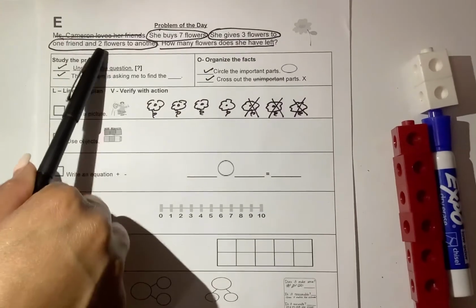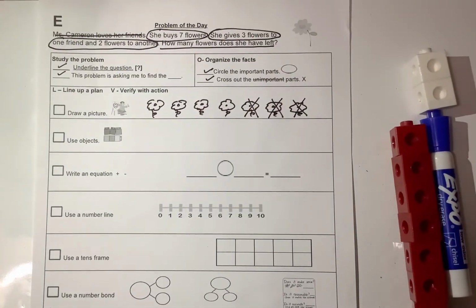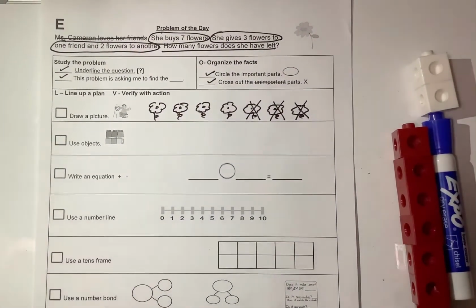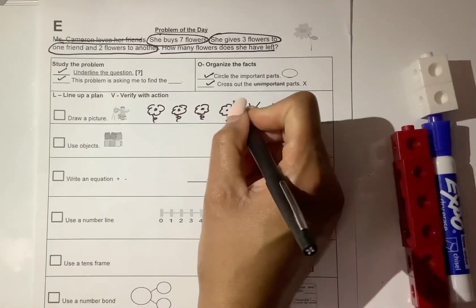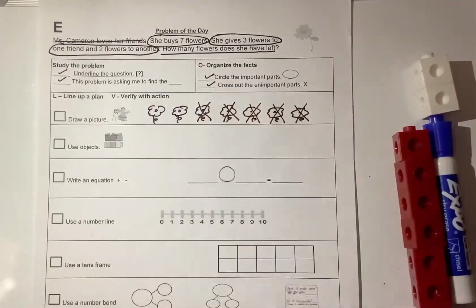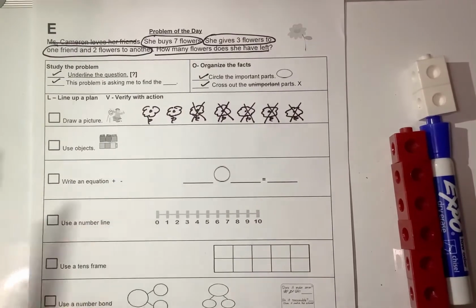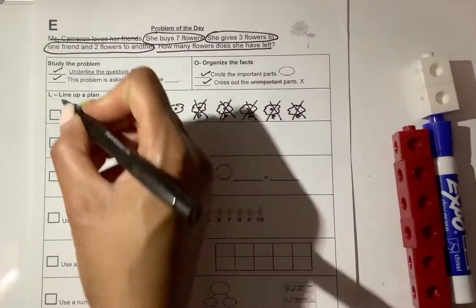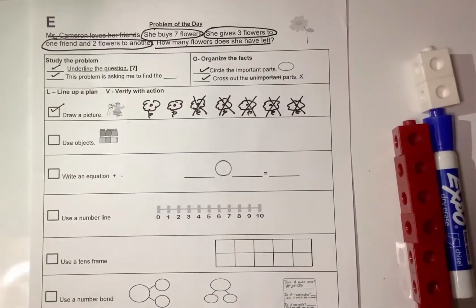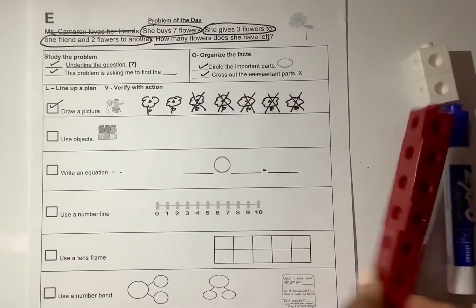And she gives 2 flowers to another friend. So that means we need to take away 2 more flowers, right? 1, 2. And that's how many Miss Cameron has left. Put a check.